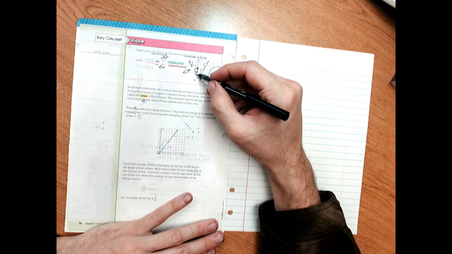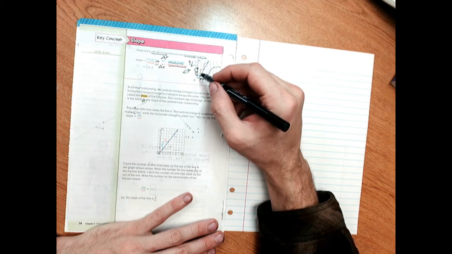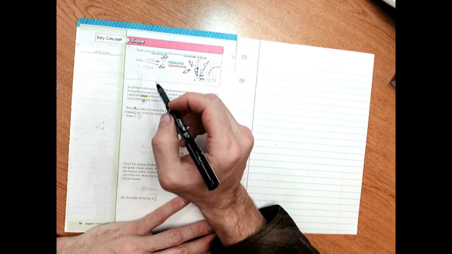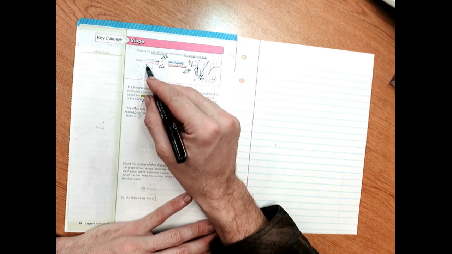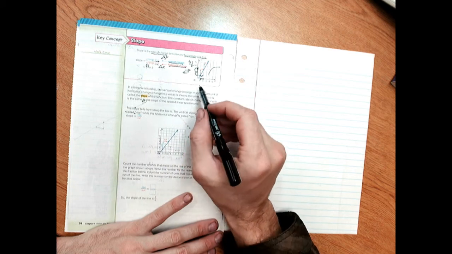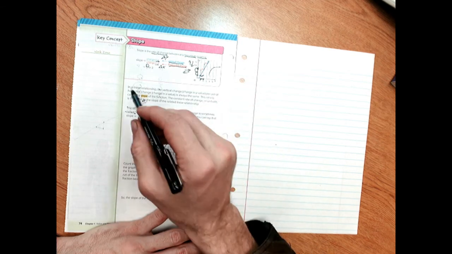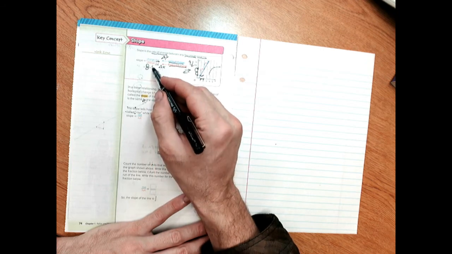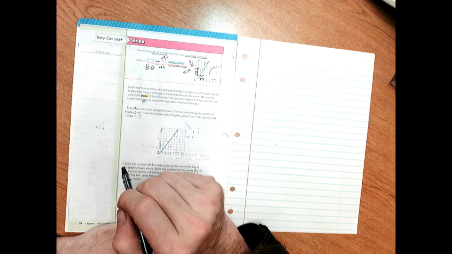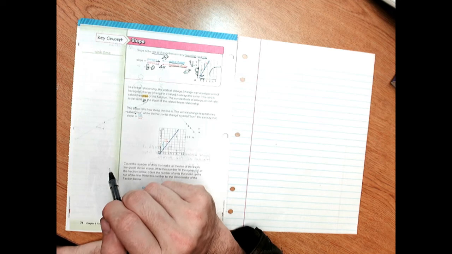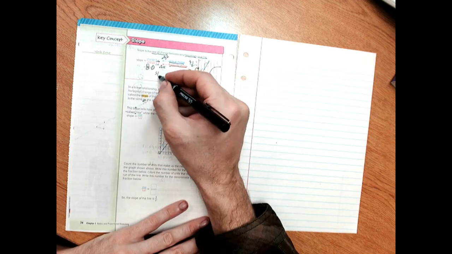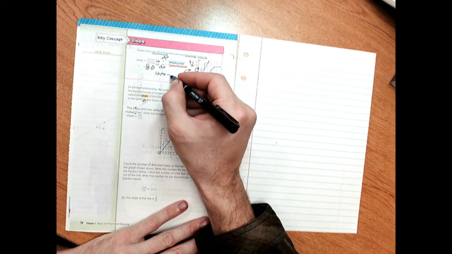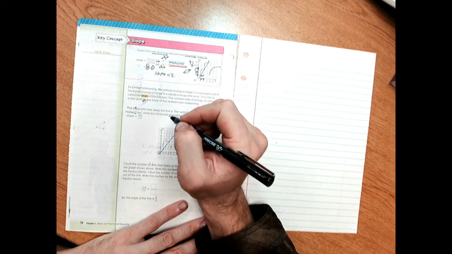So how much we go up, or our rise, our delta y, is 2. How much we go over is 1. If you solve that, that equals 2. We simplify that fraction. So that means the slope equals 2.